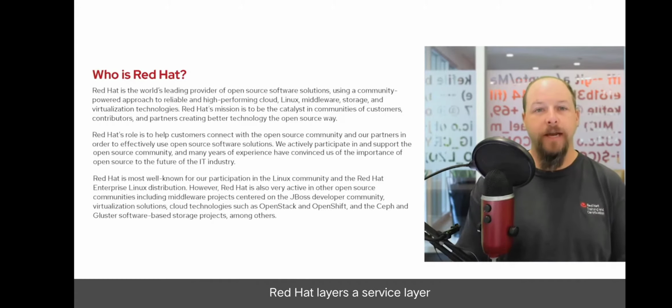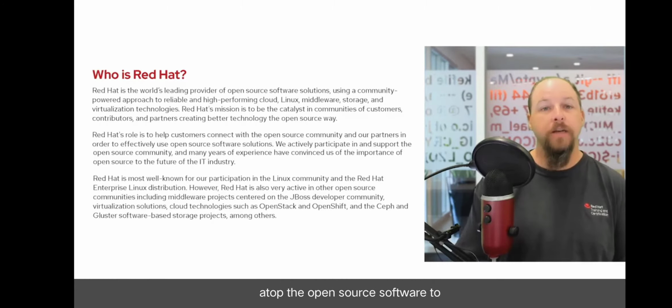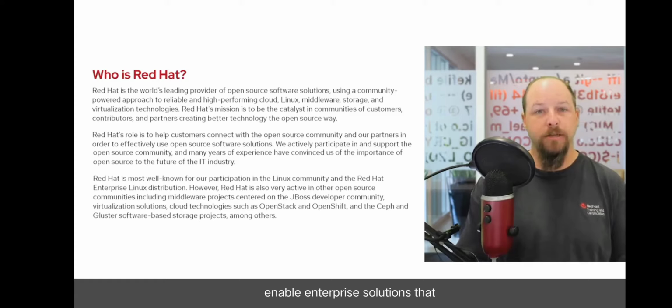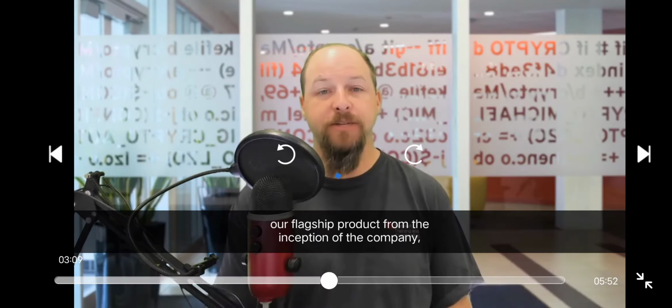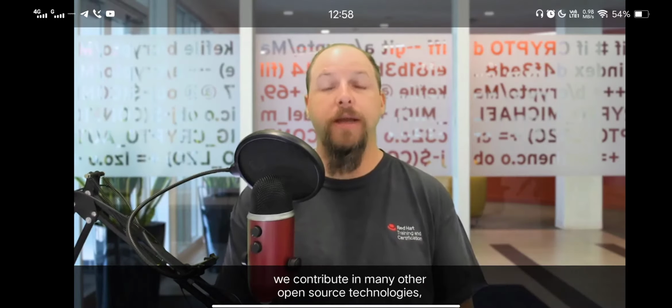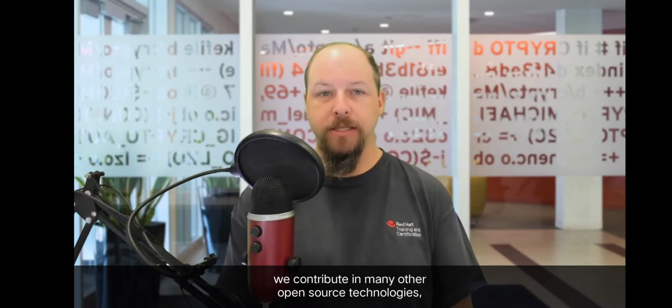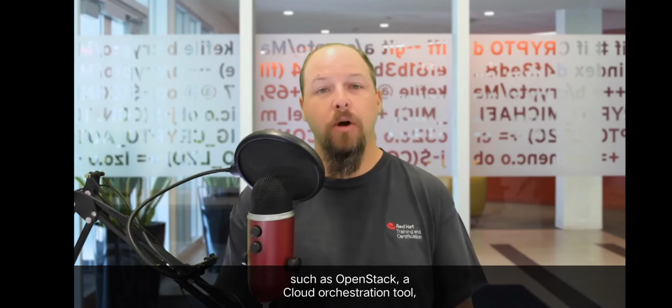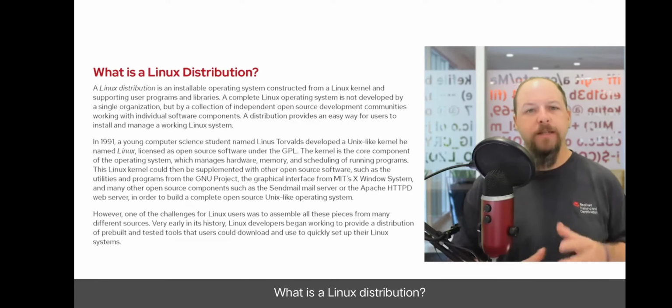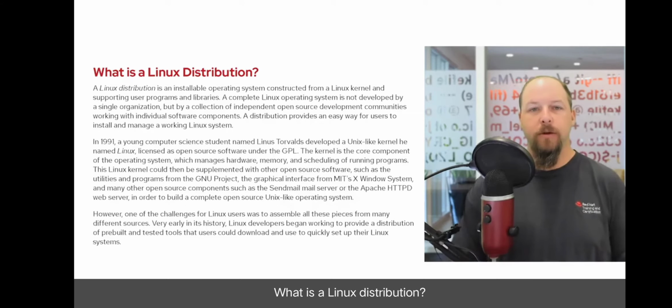Red Hat layers a service layer atop the open source software to enable enterprise solutions that can be trusted in any walls. While Red Hat Enterprise Linux is our flagship product from the inception, we contribute to many other open source technologies, such as OpenStack, a cloud orchestration tool, or OpenShift, a container management platform. So what is a Linux distribution?